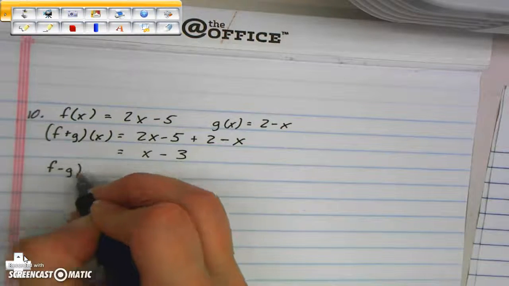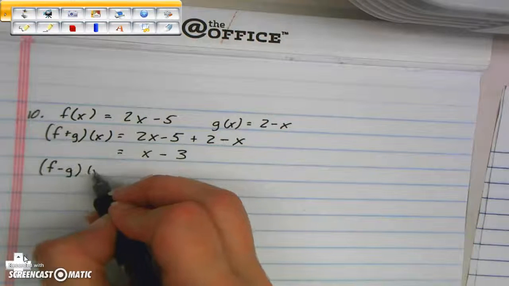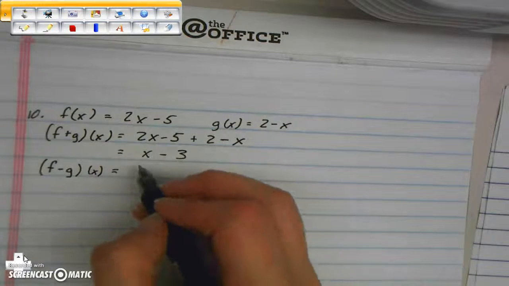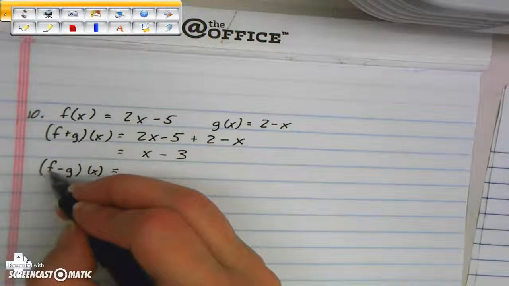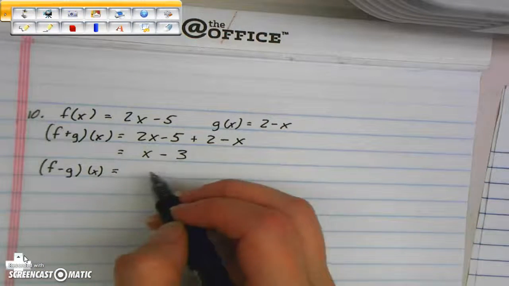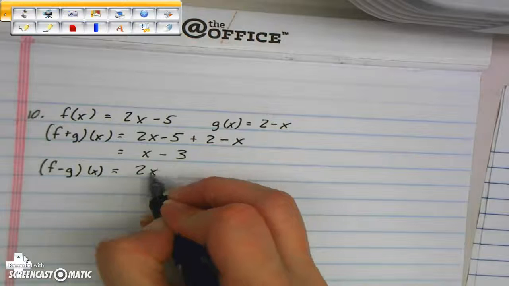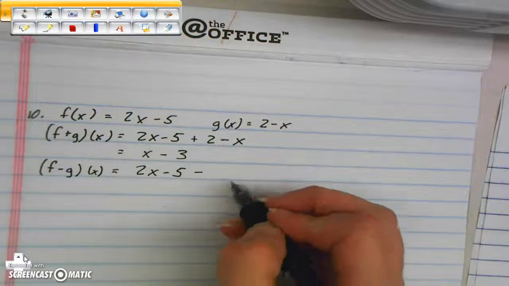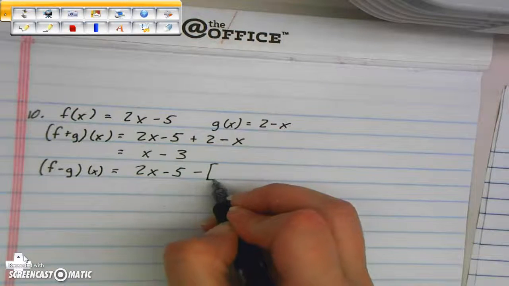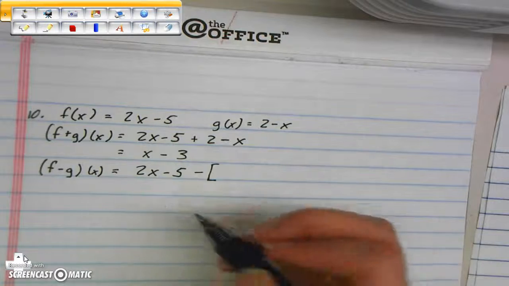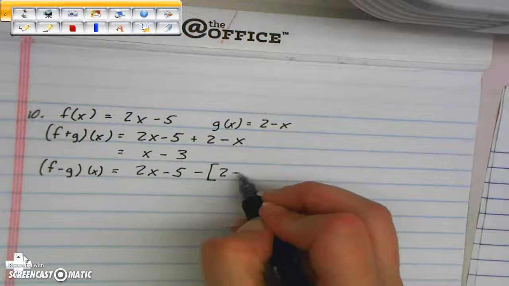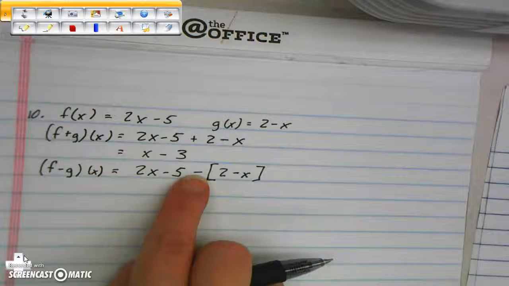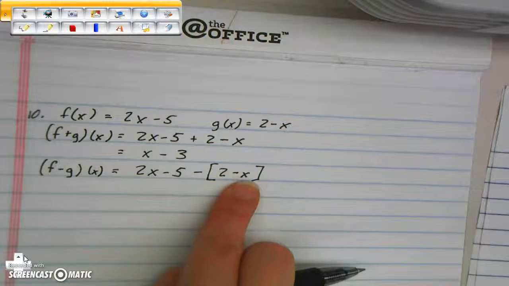The next one we'll do is f minus g of x. Start with f because it comes first here. It goes in the order it says. So 2x minus 5, but I'm going to minus the g. So I'm going to put a little bracket here so it's very noticeable what happens. Okay, f of x minus g of x.